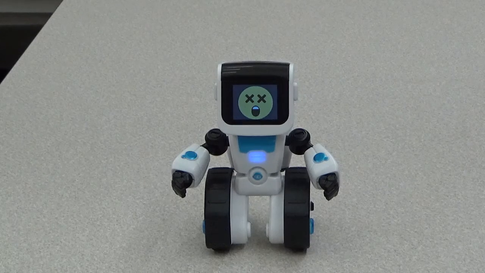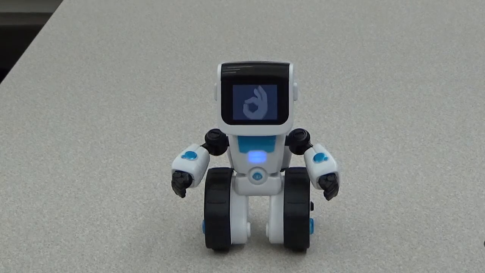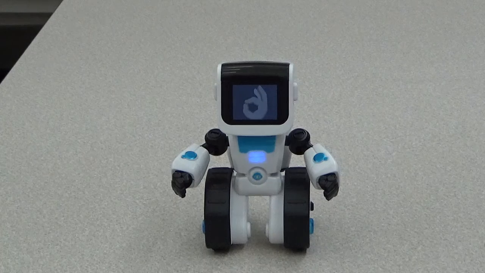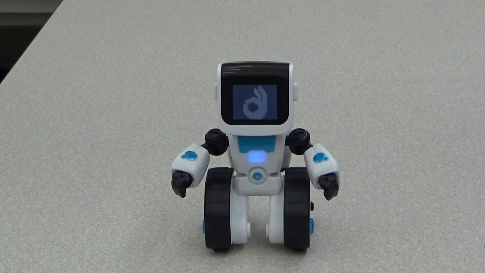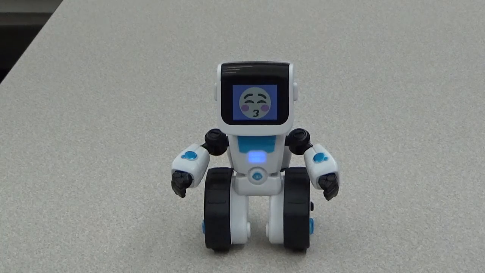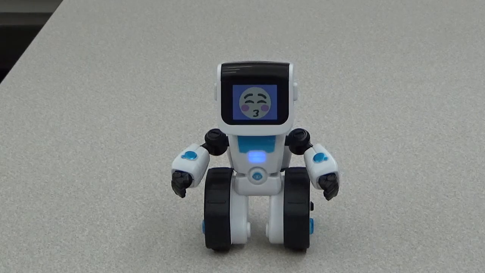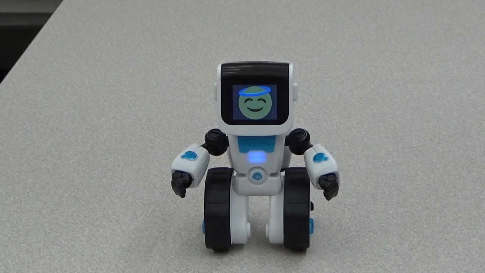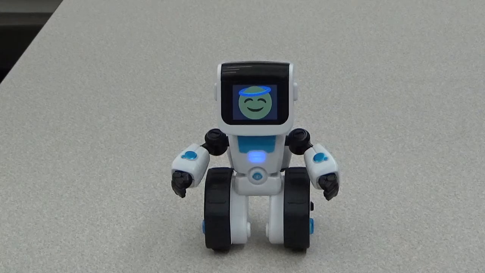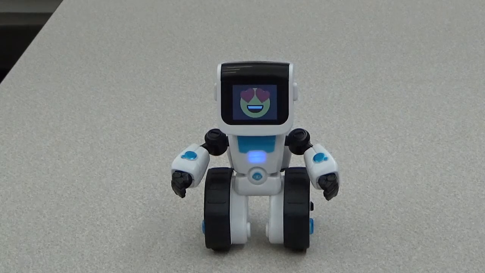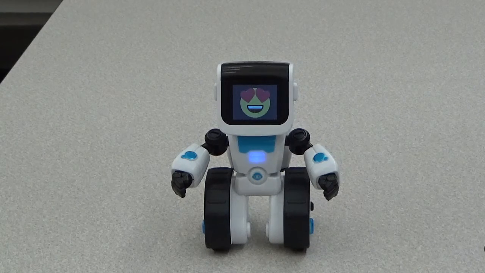Now here's the other one. I think that means okay. Here's his kissing face. And here's his innocent angel face. And then finally his I love you face. Isn't that neat?